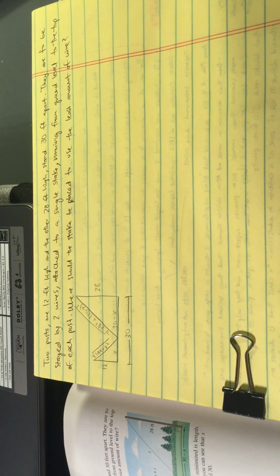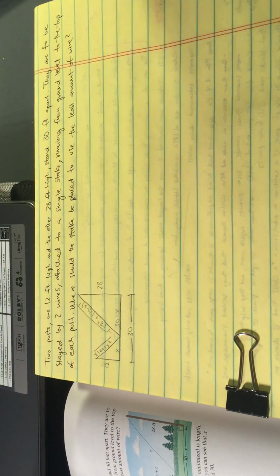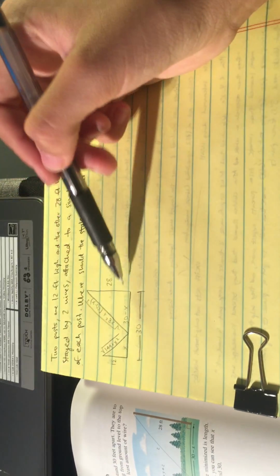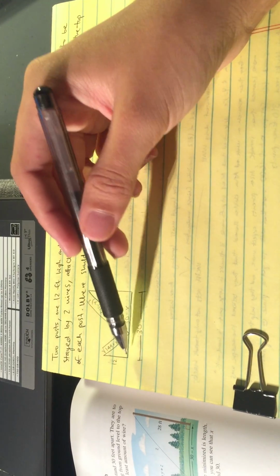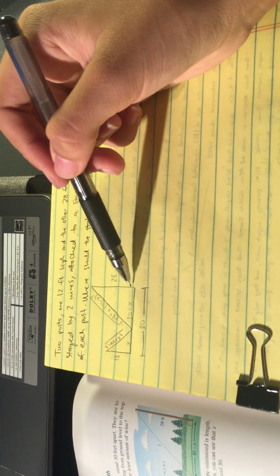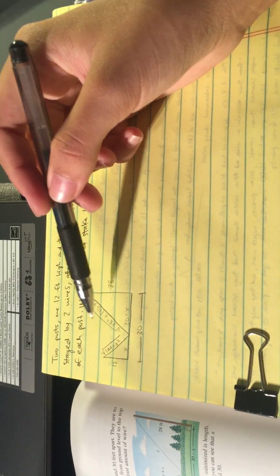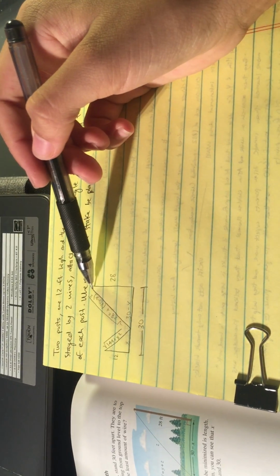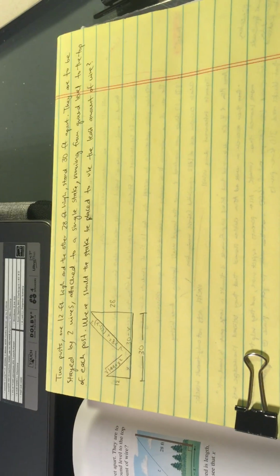Then you need to label your picture, and you know that this whole length is going to be 30, so I designated this length as x and this length as 30 minus x. Then you need to find the hypotenuse, which is the actual length of the wire, and you need to do that for both because that's the total length of the wire.